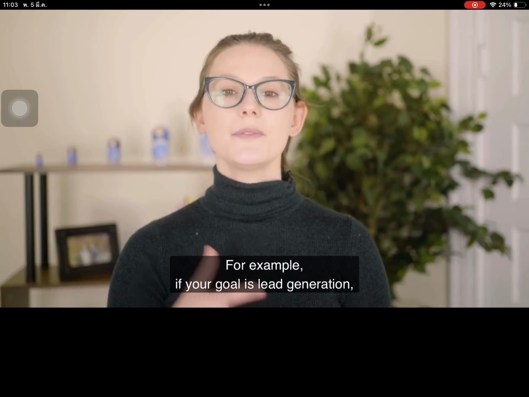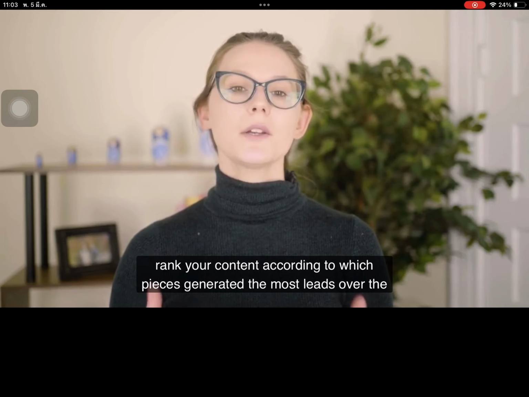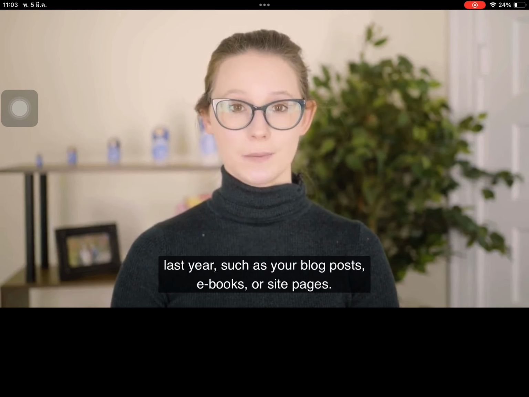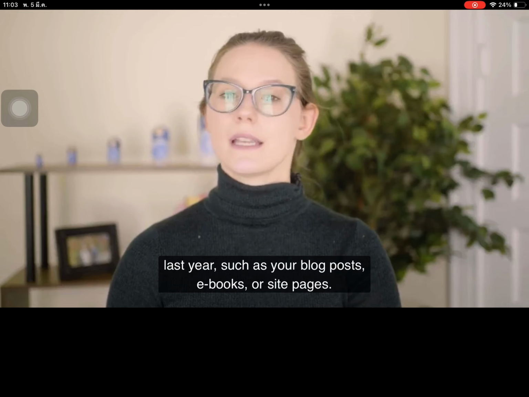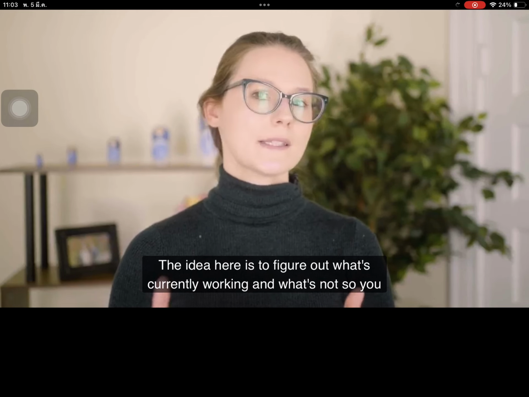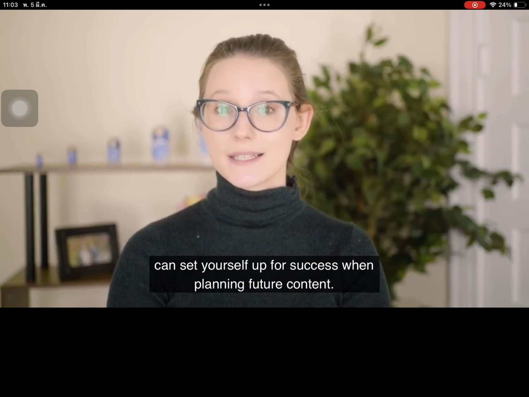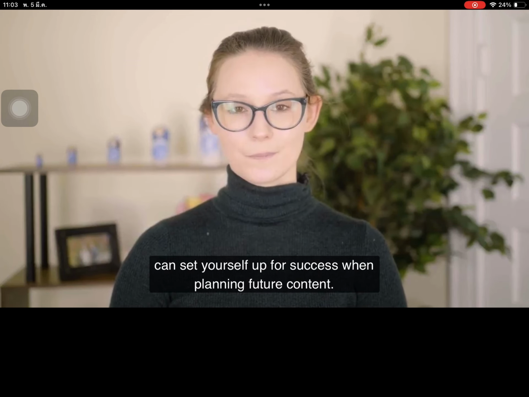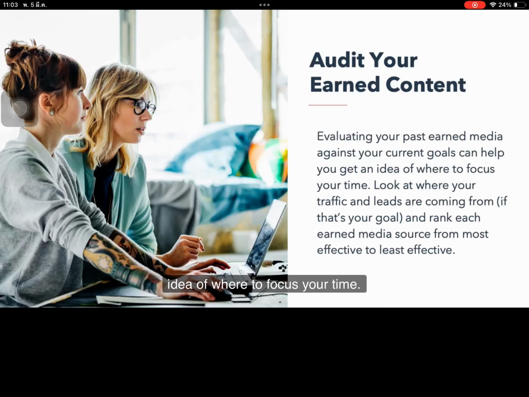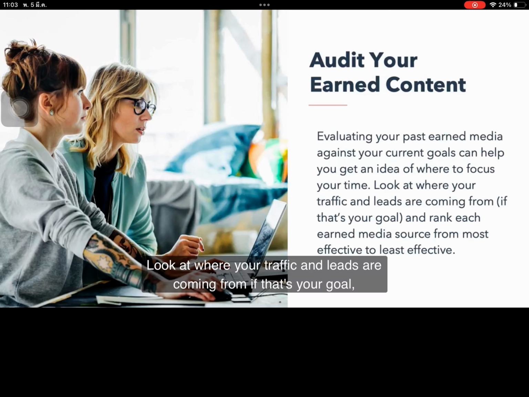For example, if your goal is lead generation, rank your content according to which pieces generated the most leads over the last year, such as your blog posts, ebooks, or site pages. The idea here is to figure out what's currently working and what's not, so you can set yourself up for success when planning future content. Evaluating your past earned media against your current goals can help you get an idea of where to focus your time. Look at where your traffic and leads are coming from, if that's your goal, and rank each earned media source from most effective to least effective.